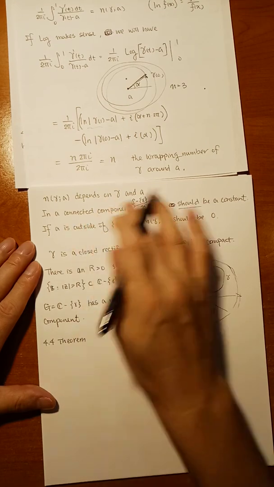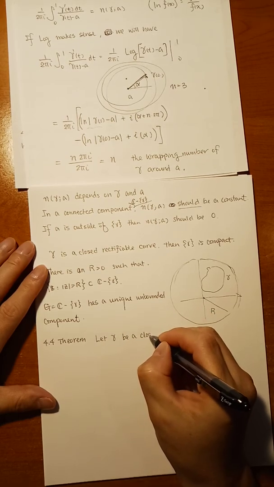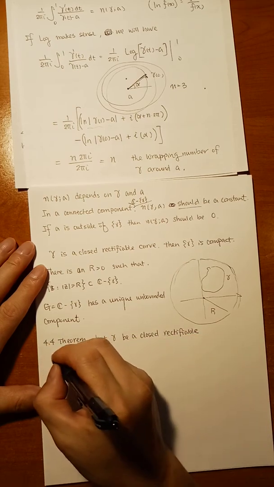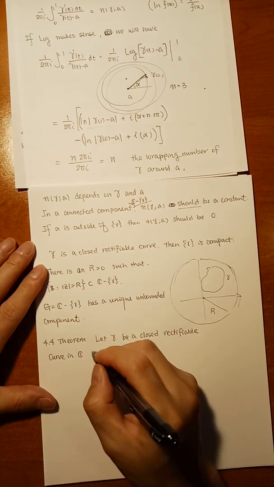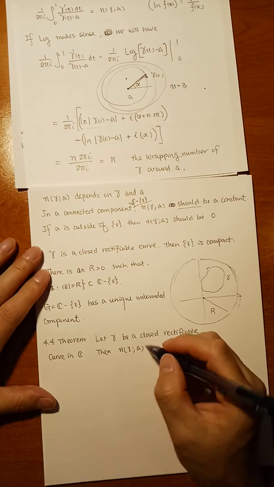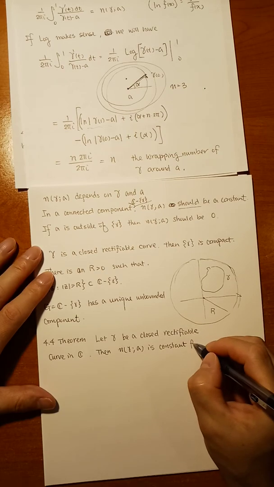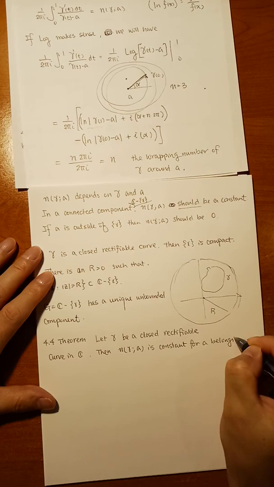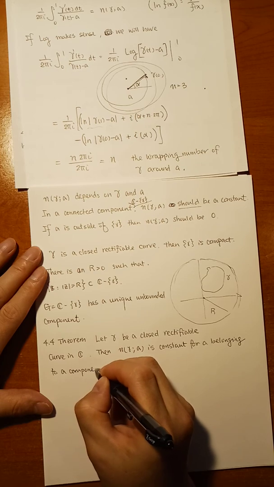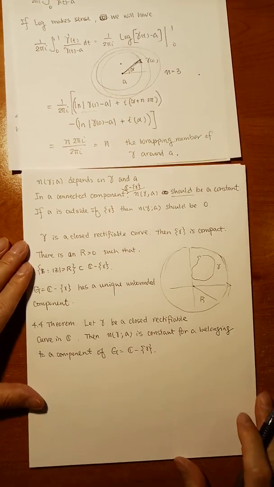Okay, now let's see the next theorem which we just observed. So let gamma be a closed rectifiable curve in C, then the winding number of gamma with respect to A is constant for A belonging to a component of G. G is C without the trace of gamma.